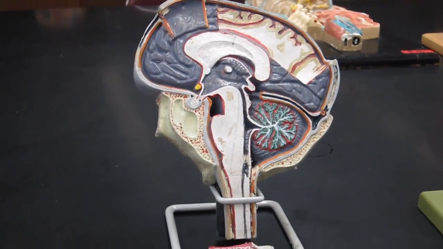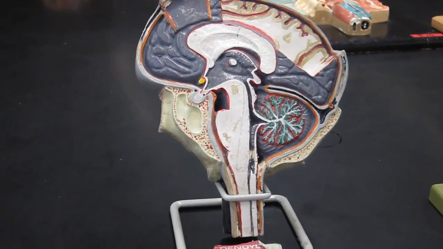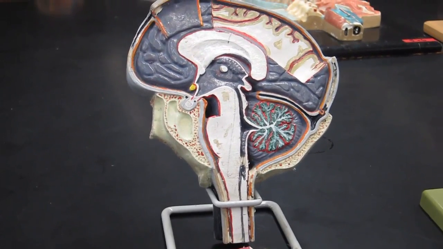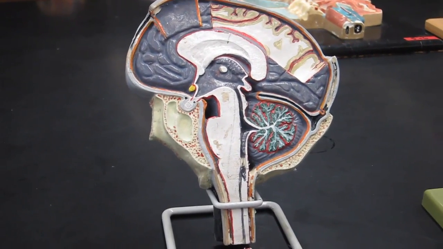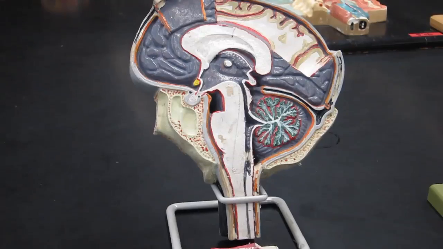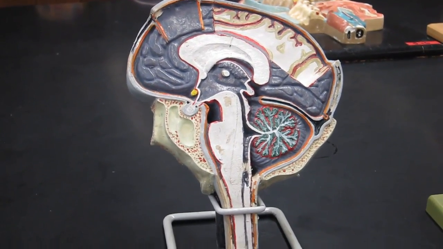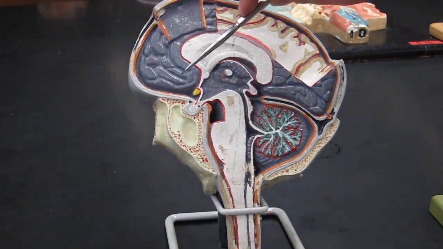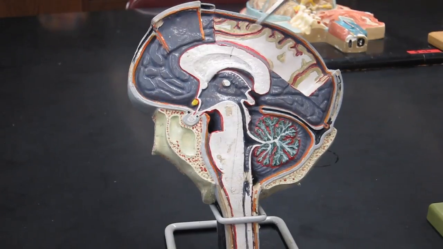Okay, we're going to review brain structures on this model, and then we'll take a look at the structure of the meninges, and we'll also look at the ventricular system and talk about the flow of cerebrospinal fluid on this model. Okay, so just to remind us, this is the cerebrum in here.